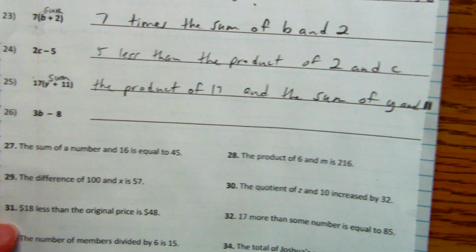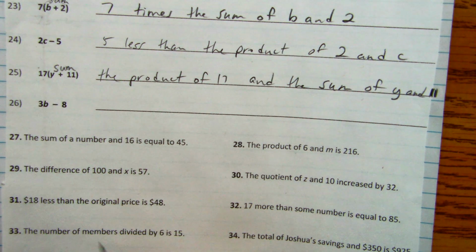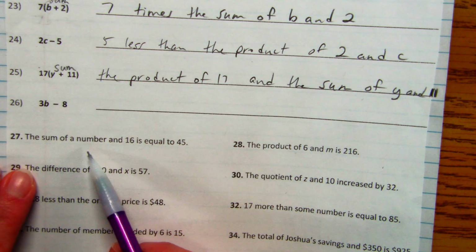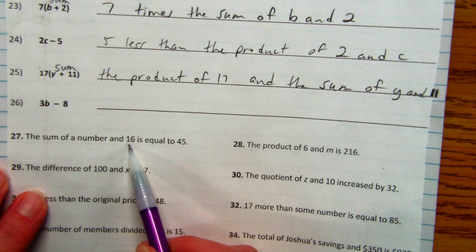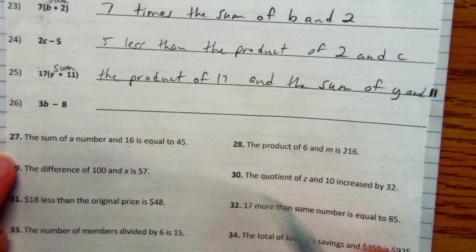Just some more practice. They're using a little bit different words down here, and they're going to start switching it into some real world things, some story problem type things. So I have the sum of a number and 16 is equal to 45. Let's just start and go from left to right.